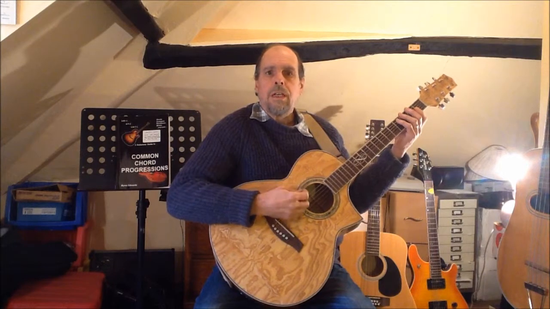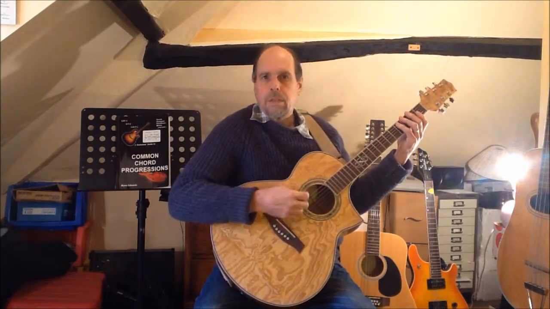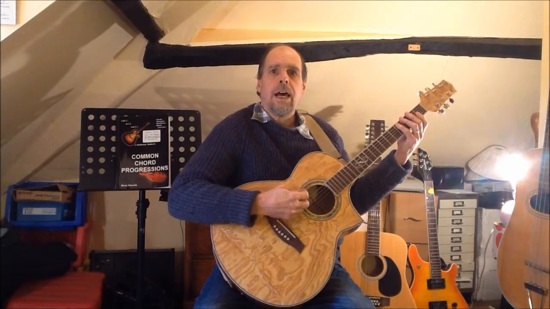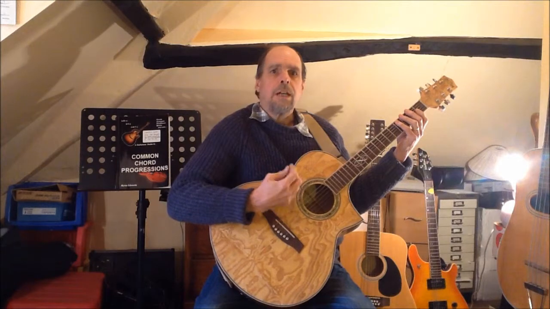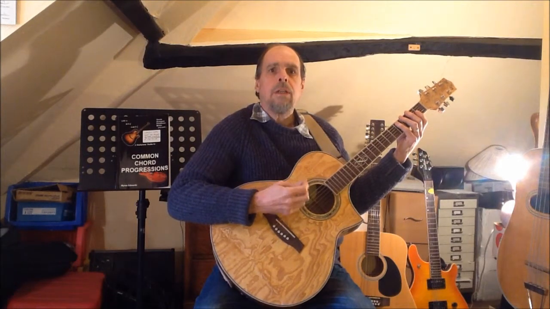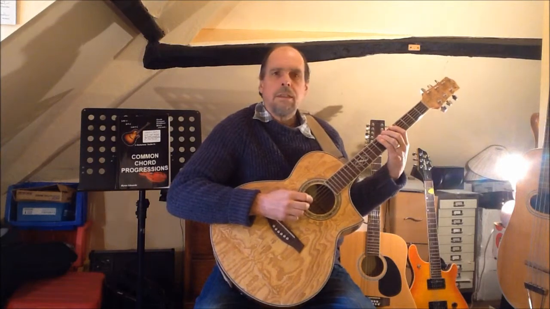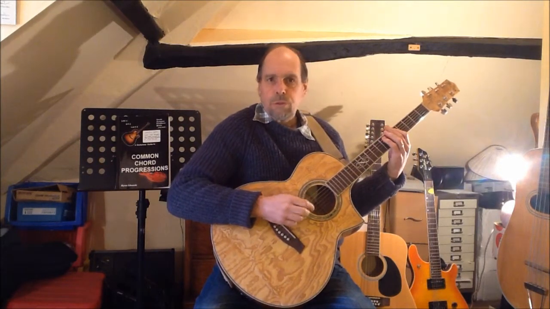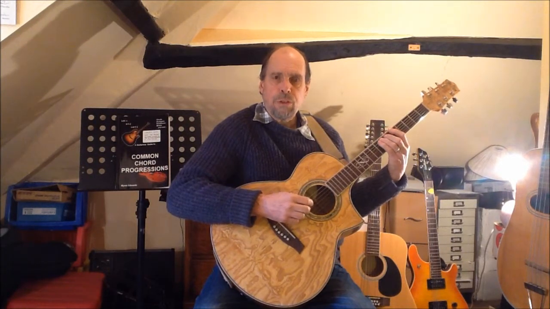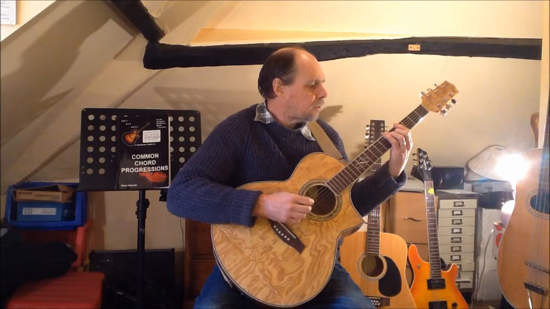Just to remind you, this is called the Dorian mode. Now the 2 chord in a major key is of course a minor or minor 7th chord, so the mode is going to contain a minor 3rd and a minor 7th. The remaining intervals are the same as those of the natural minor scale, with the exception of one, the major 6th. So the full set of intervals are major 2nd, minor 3rd, perfect 4th, perfect 5th, major 6th, minor 7th, and octave.